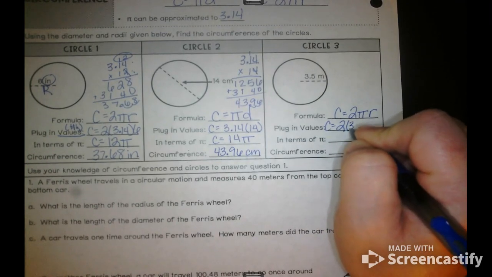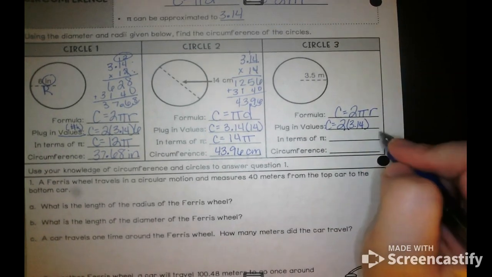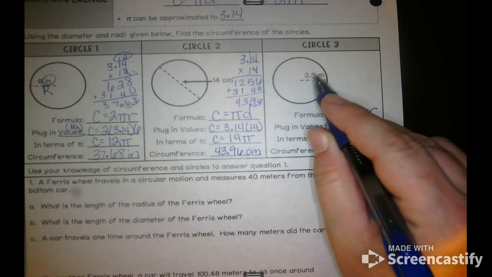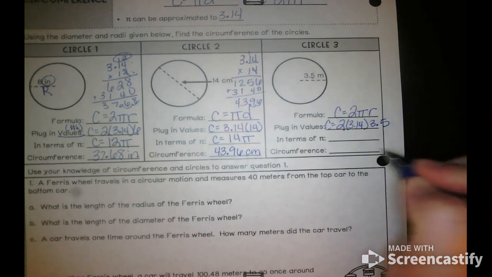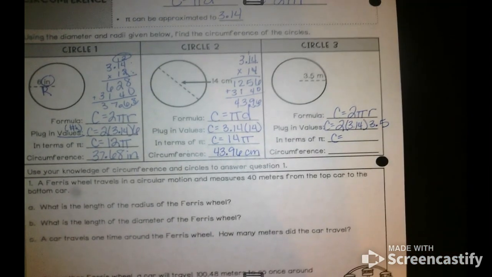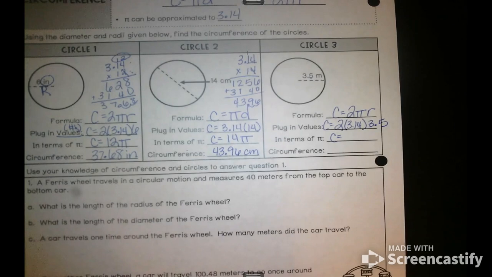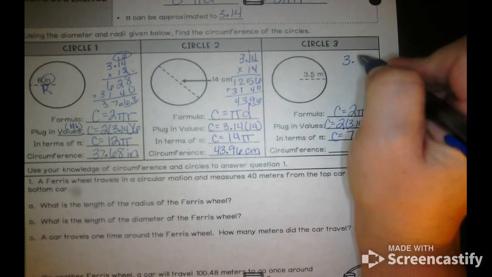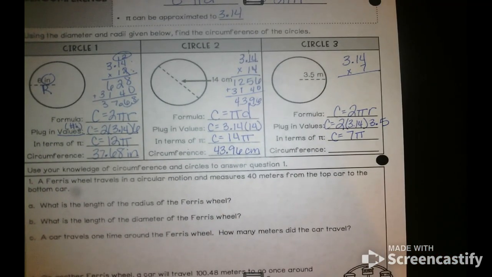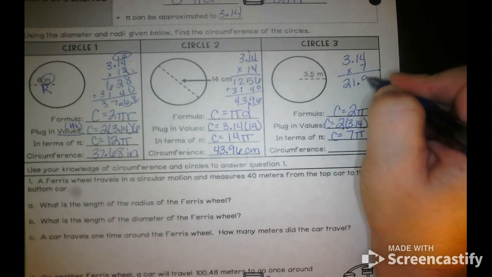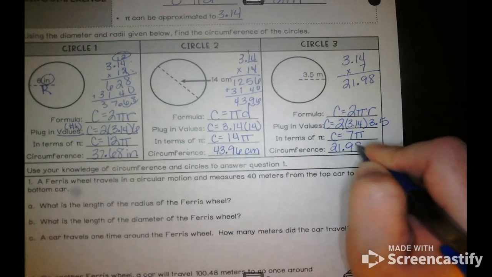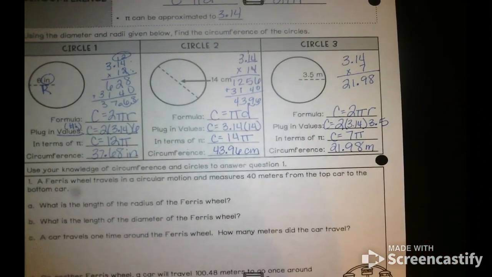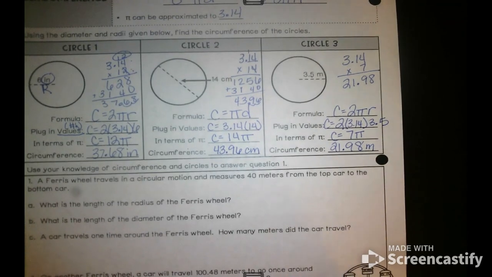What value do I use for pi? 3.14. What is the value of my radius? 3.5. Okay, so in terms of pi, this just puts it more simple. 3.5 times 2. What is 3.5 plus 3.5? It's 7. So 7 pi. Can I multiply? 3.14 times 7. I'm going to give you a minute to work it out. 21.98. Good. 21.98 what? Meters. Okay.